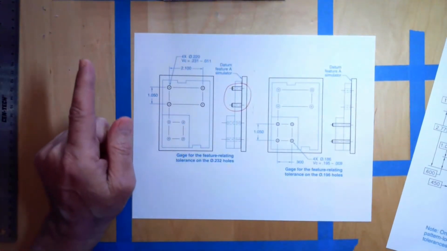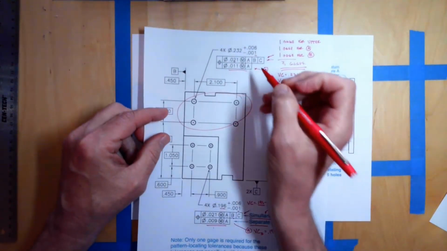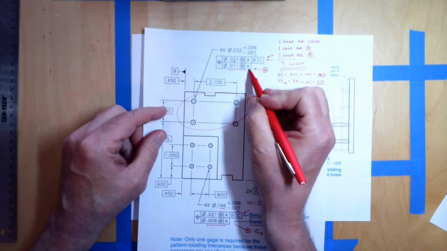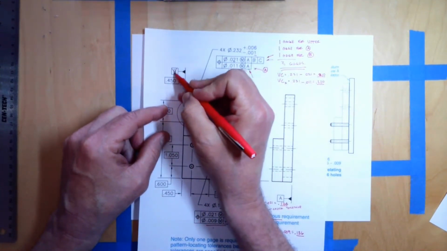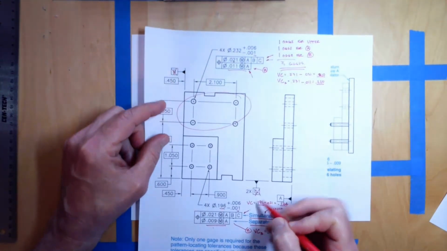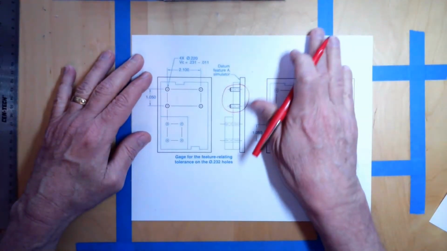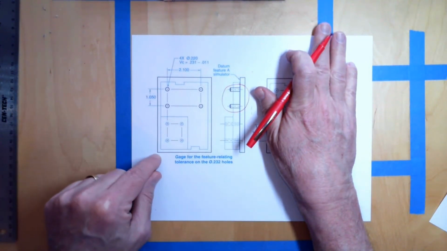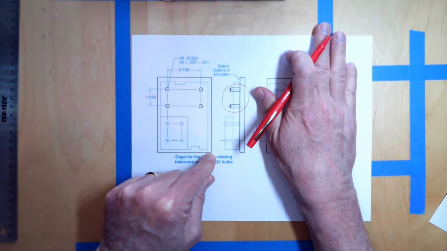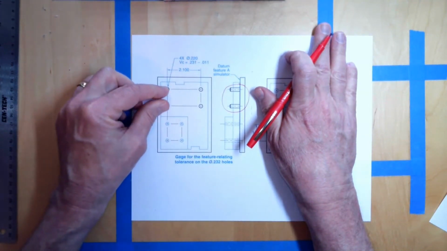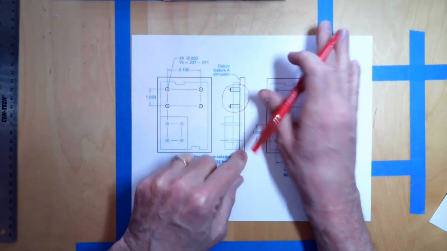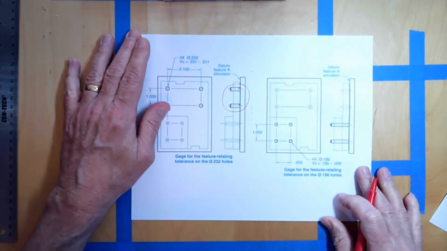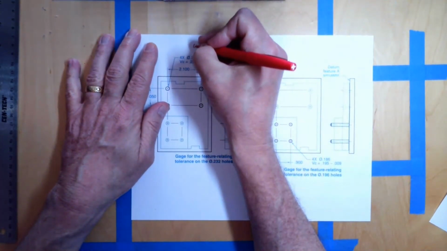Also notice, because this is only repeating the primary datum, we don't have B and we don't have C. So guess what this gauge has? This gauge does not have a B datum simulator or a C datum simulator. The only thing it has are pins that are perpendicular to A. So the pins must be perpendicular to A. So this is gauge number 2.